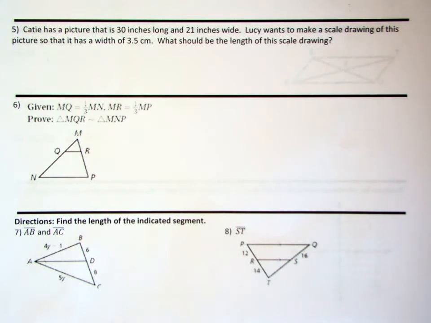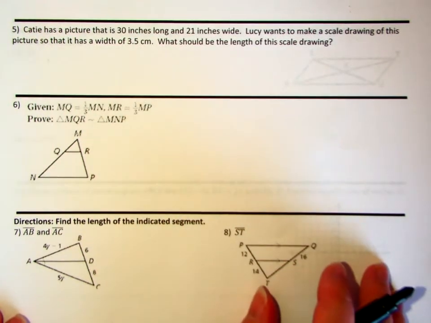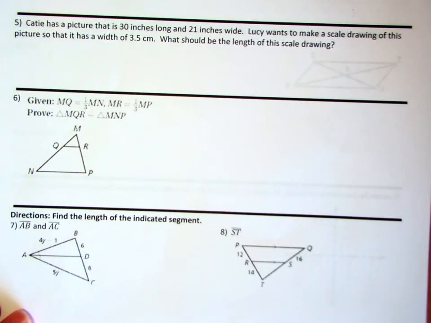This is numbers 5 and 6 on the unit study guide. We're told that Katie has a picture that is 30 inches long and 21 inches wide. Lucy wants to make a scale drawing of this picture so that it has a width of 3.5 centimeters. And it asks what should the scale length be of this drawing.